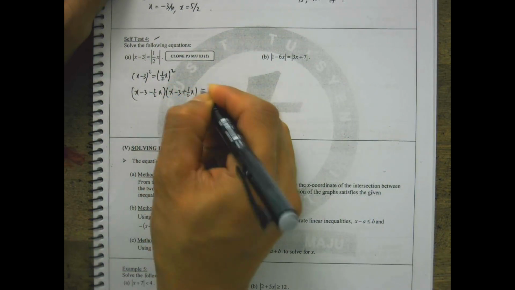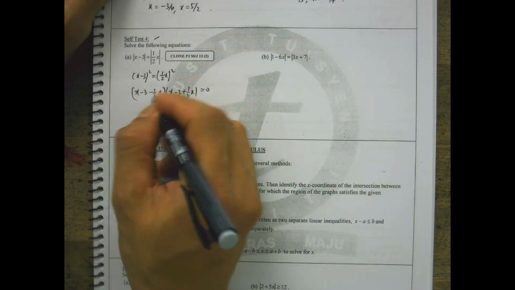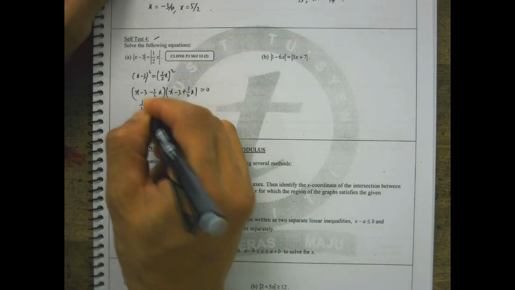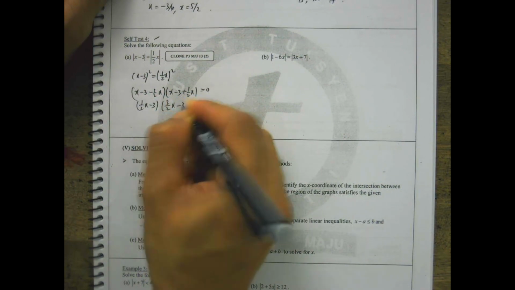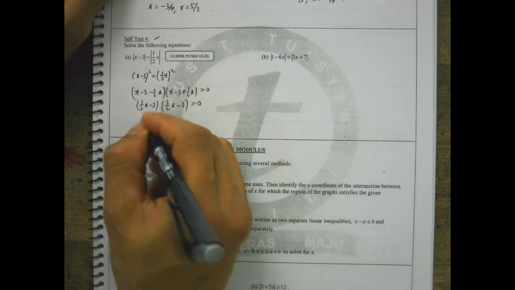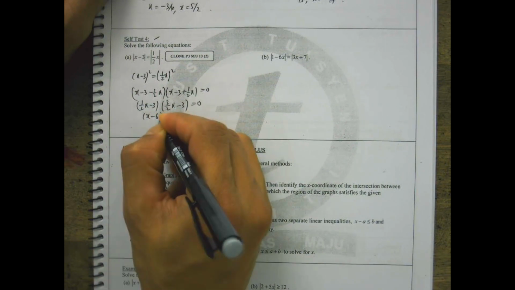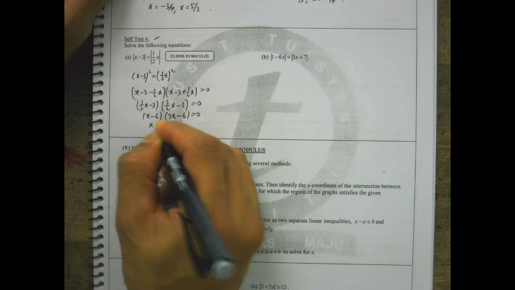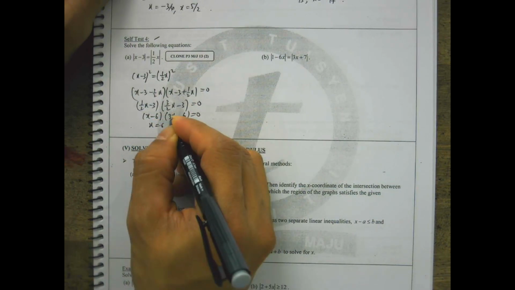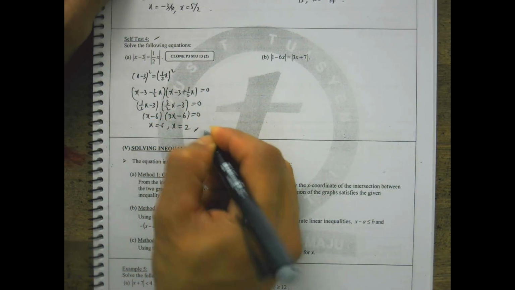It is okay to have a fraction because we can actually get rid of a fraction later. Right now we subtract this. This is (1/2)x - 3 and (3/2)x - 3. You can multiply by 2, so this is x - 6. This would be 3x - 6. So here x is either 6 or 6 over 3. 6 over 3 is 2.